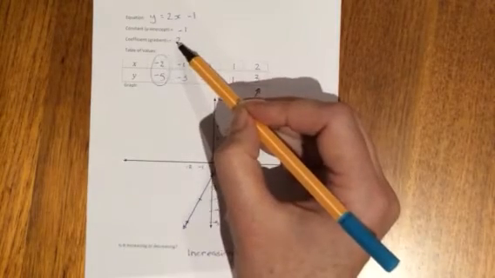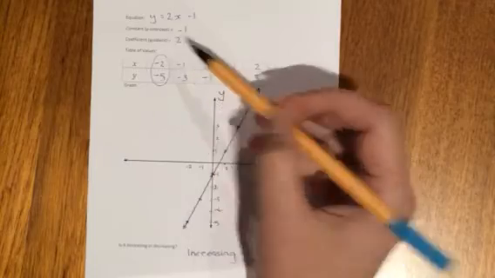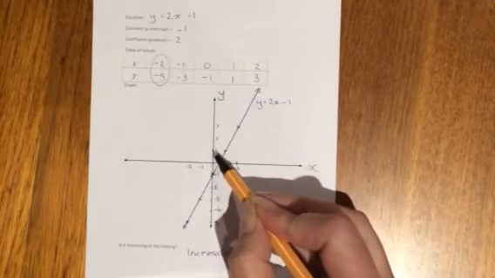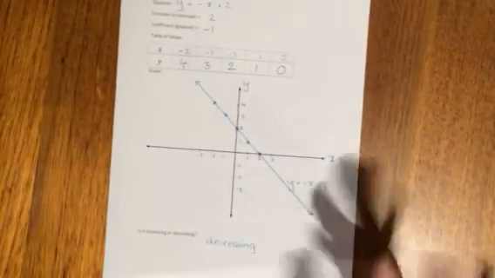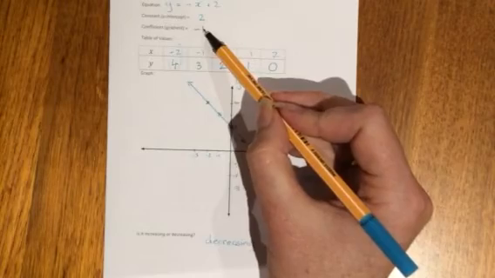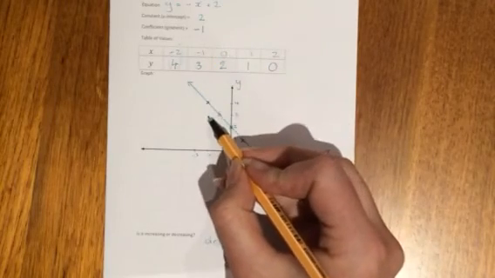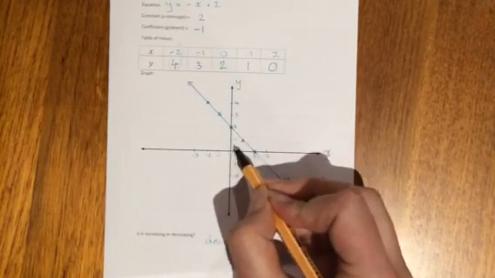Our gradient is our slope. The slope in the last example was 2, and we were going up 2 and across 1. That was our gradient. In the second example, we have a gradient of -1. And if we look at our pattern, we are going down 1 across 1. There's our gradient.